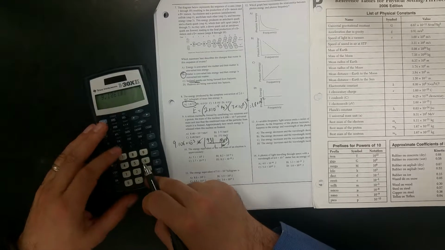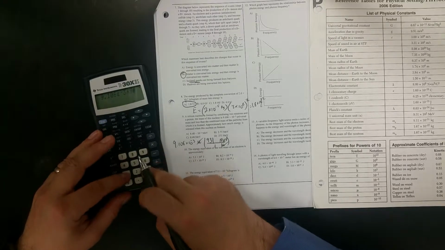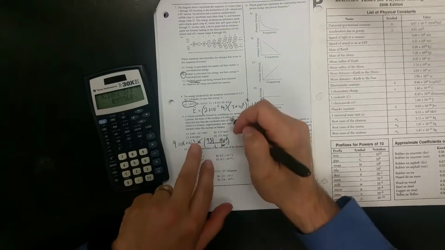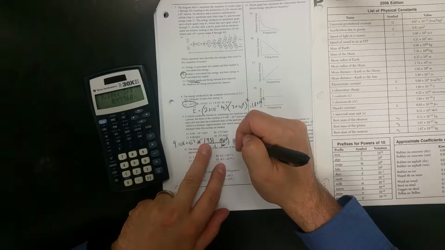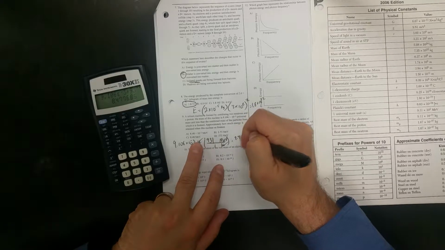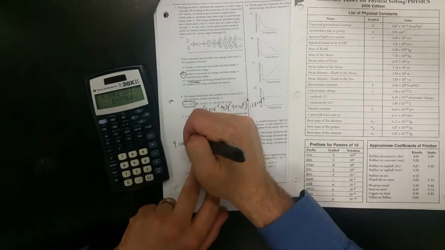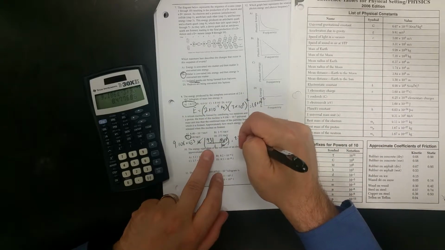So we get 9.106e negative 3 times 931 equals 8.47 mega electron volts. 8.47, and that's going to be in mega electron volts. So answer C, 8.48 if we round it up correctly.